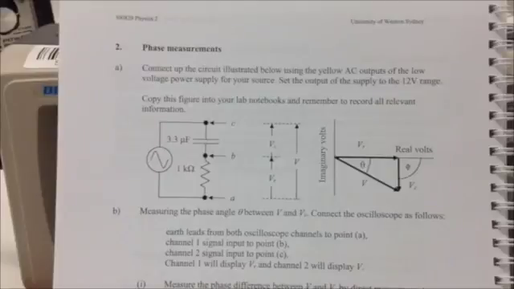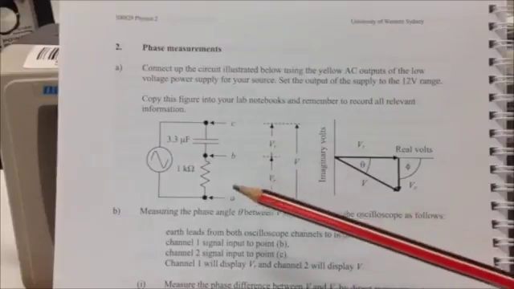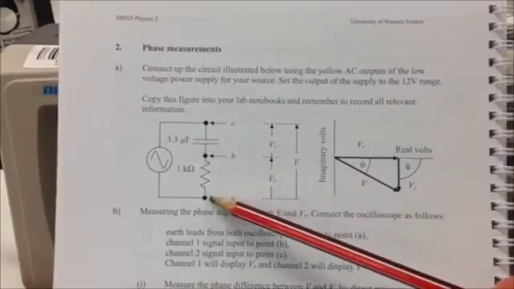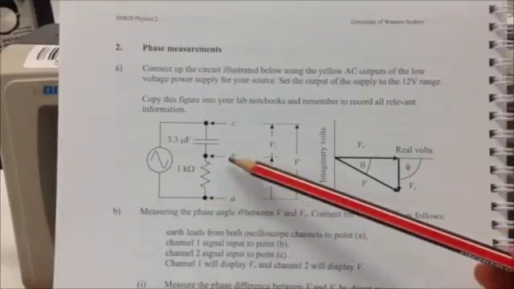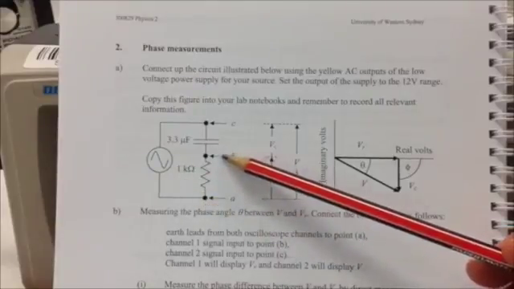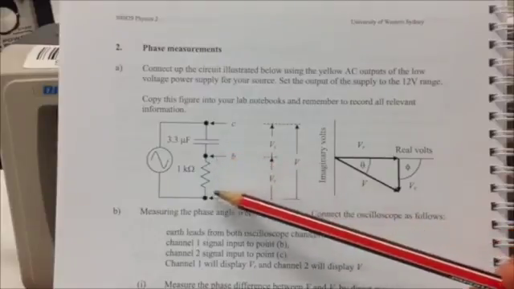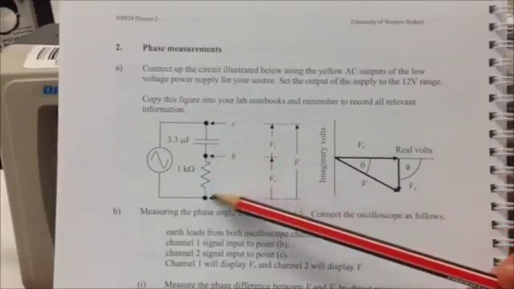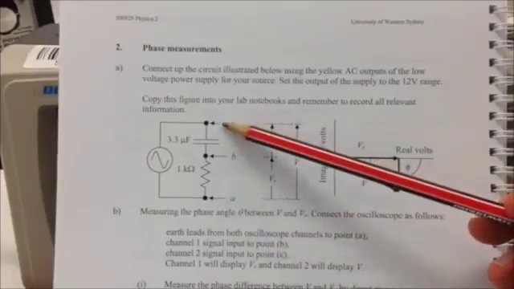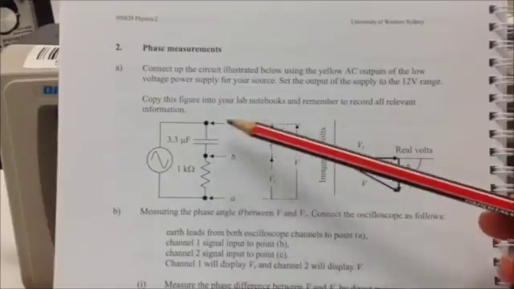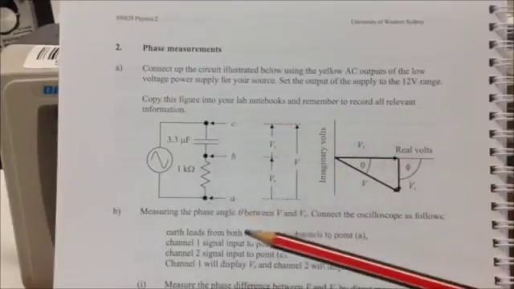Just looking back at the Prac manual to see what we've actually measured with the oscilloscope. We connected the earth leads to point A, which connects back to the power supply. Point B was channel 1. So that means channel 1 displayed the voltage across the resistor, VR. Channel 2 was connected to point C, which means channel 2 displayed the voltage across the whole circuit.